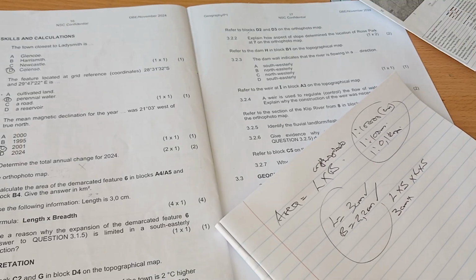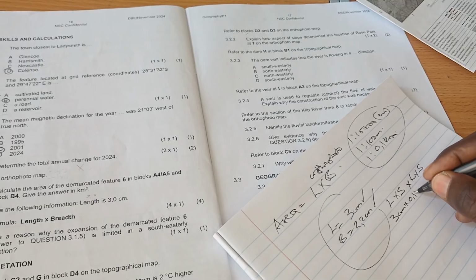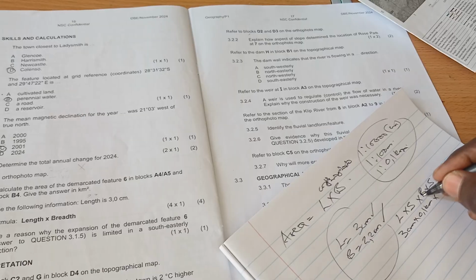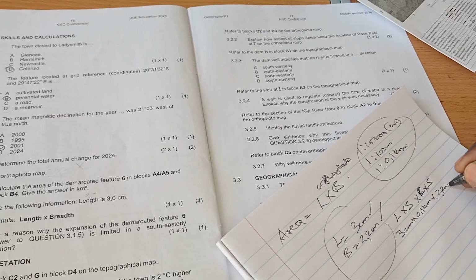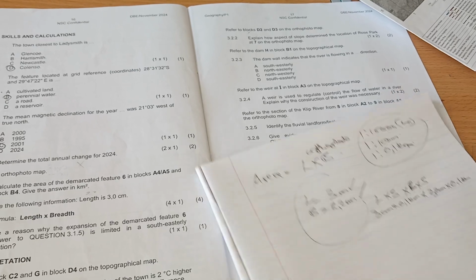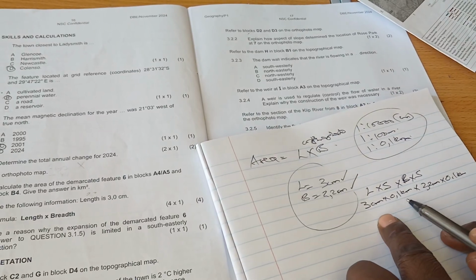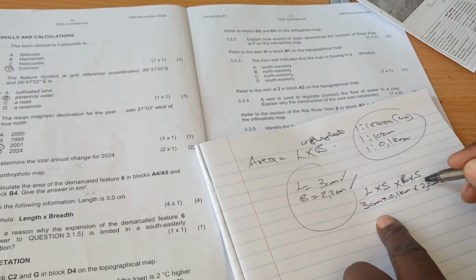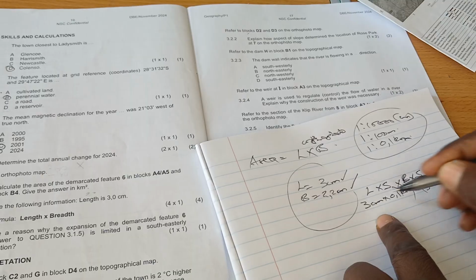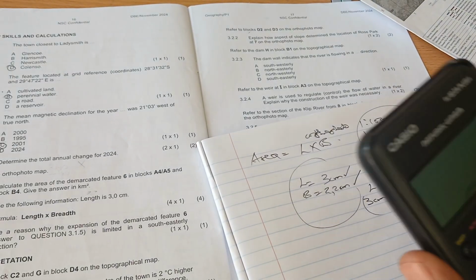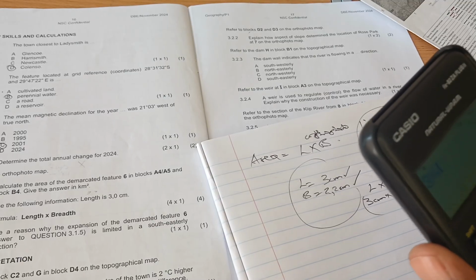What is our scale? Because we want our answer to be in square kilometers, we are going to use 0.1 kilometers multiplied by our breadth. Our breadth is 2.2 centimeters multiplied by 0.1 kilometers. So it's 3 centimeters times 0.1 kilometers times 2.2 centimeters times 0.1. I usually do it like this so that I don't confuse myself. 3 times 0.1. What do we get?